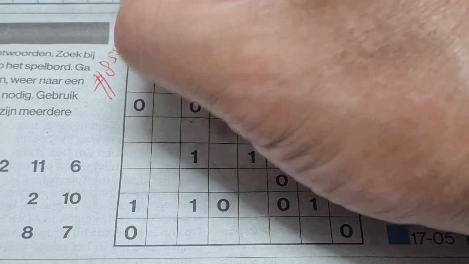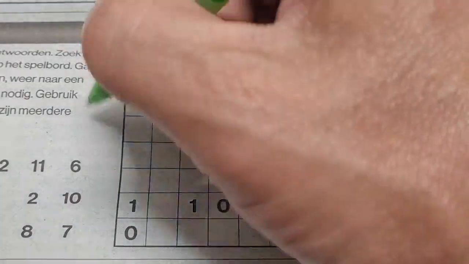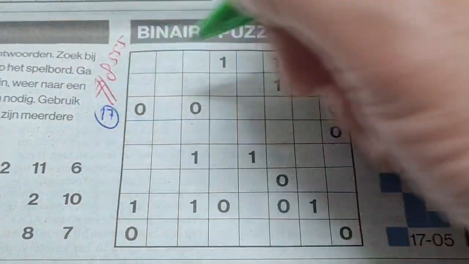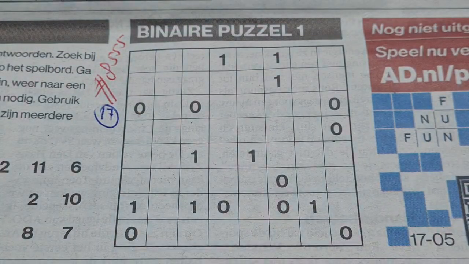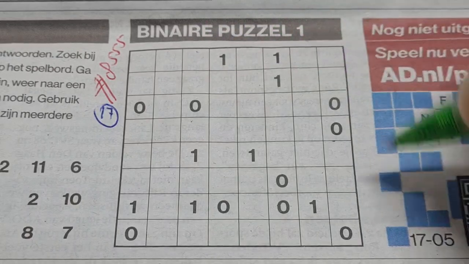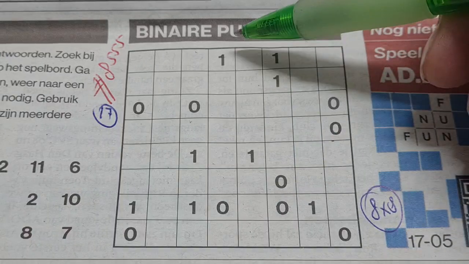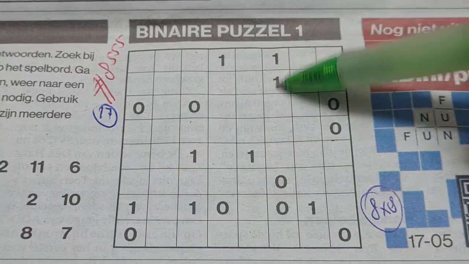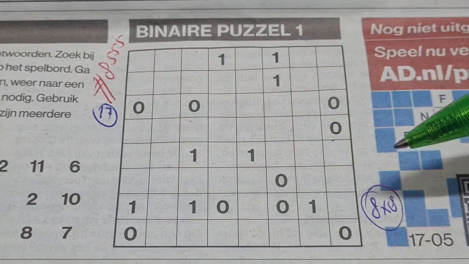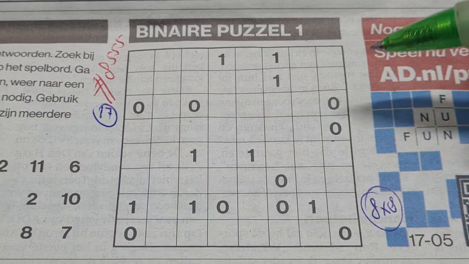Before I start, I always count the printed digits. 17 printed digits. And what kind of binary puzzle is this one? Let me count. 1, 2, 3, 4, 5, 6, 7, 8. 8 by 8 binary puzzle. That means in a row or in a column, there are always 4 ones and 4 O's. Alright, so let's get started.